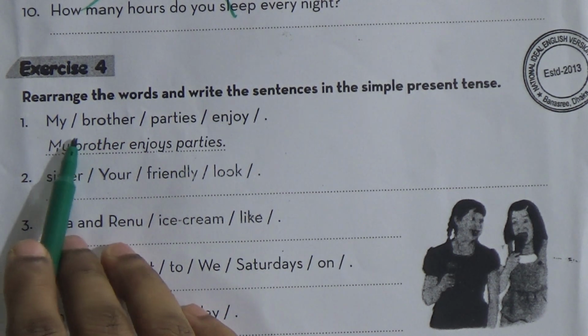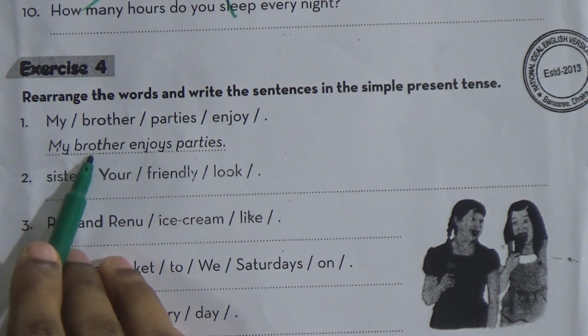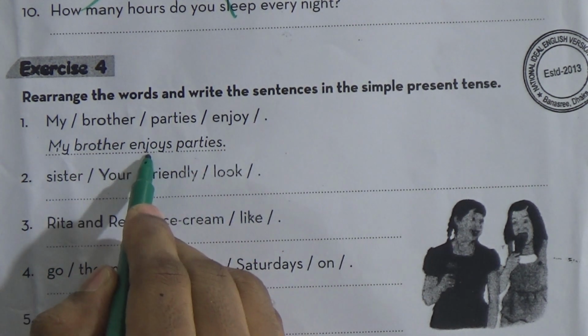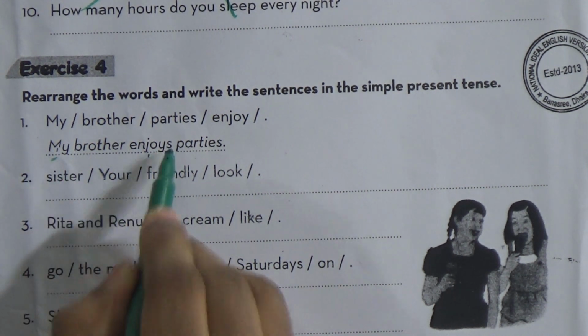Number 1, my brother parties enjoy. So first the subject, my brother, then enjoys parties. Why are we adding s? Because my brother is third person singular number, that's why we are adding s here.